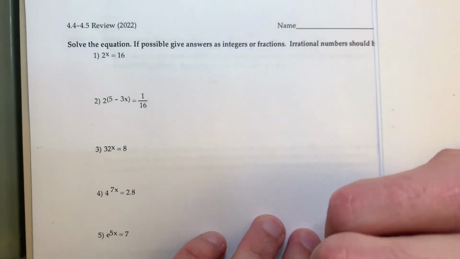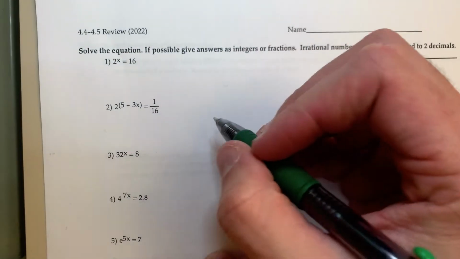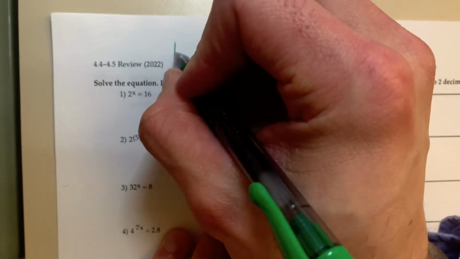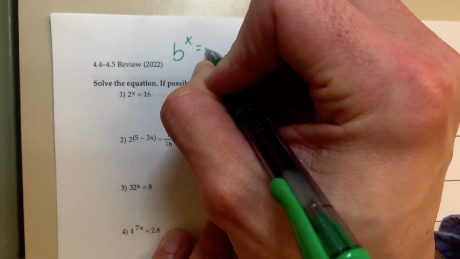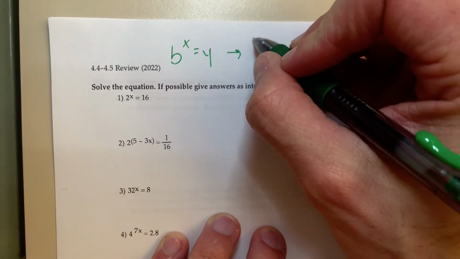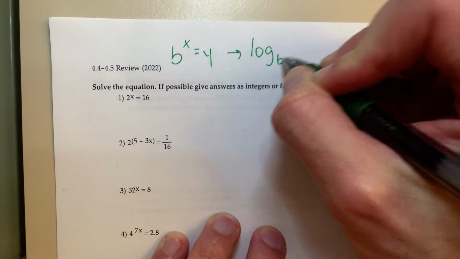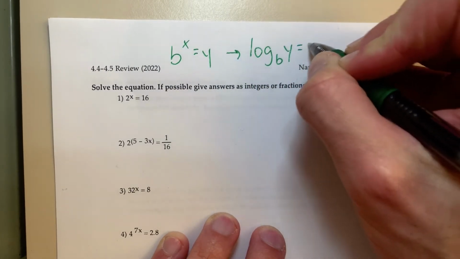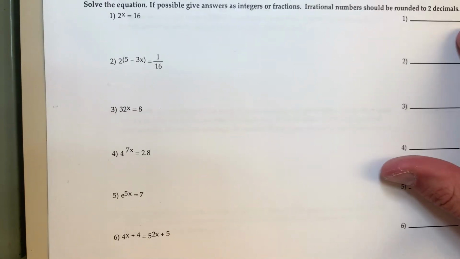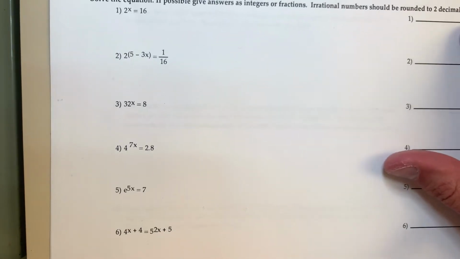Okay, so looking at this, 2 to the x power equals 16. For these exponentials, again, we're going to want to convert this to a logarithm. The key there is remembering our conversion: when we have something raised to a power equaling something else, we can convert that to a logarithm. Log base b of y is equal to the exponent. That's going to be our guidance here for the first 6 problems.